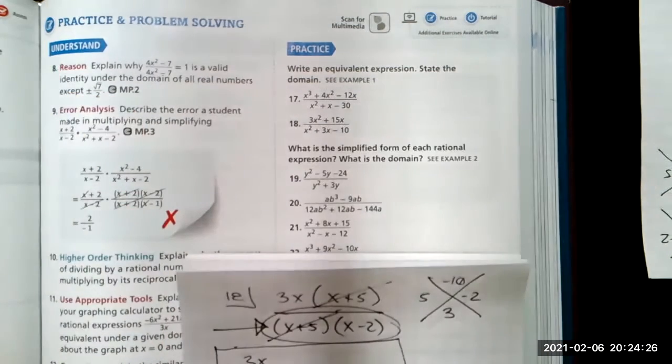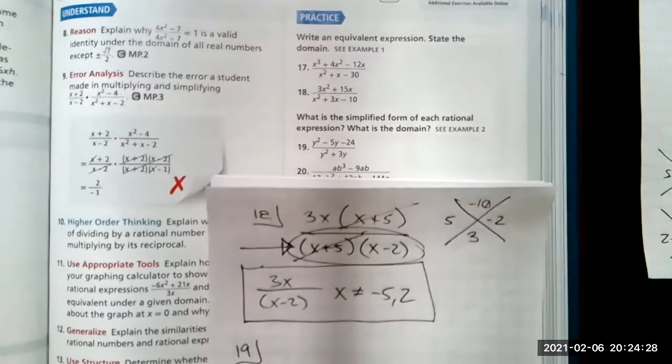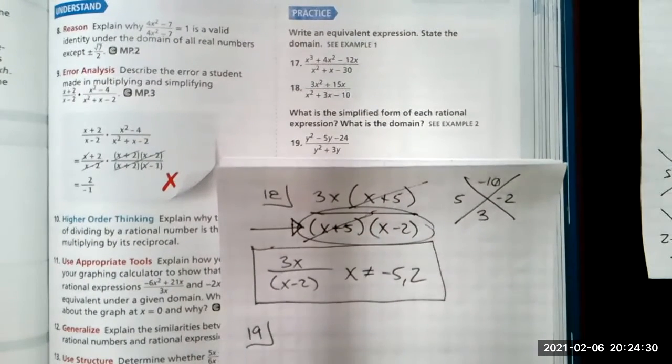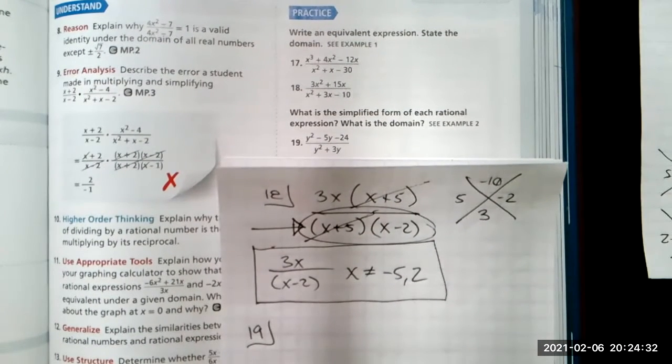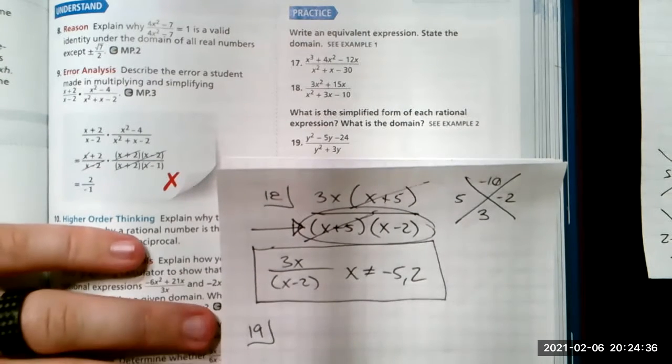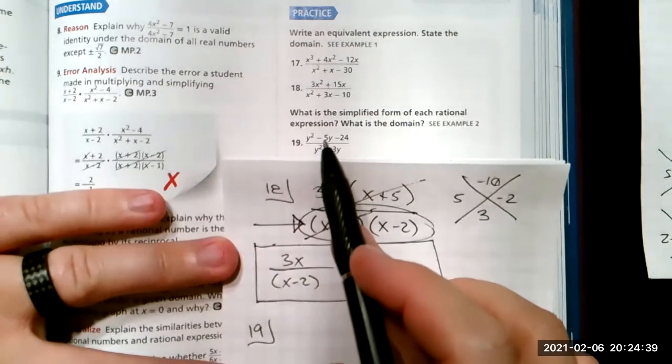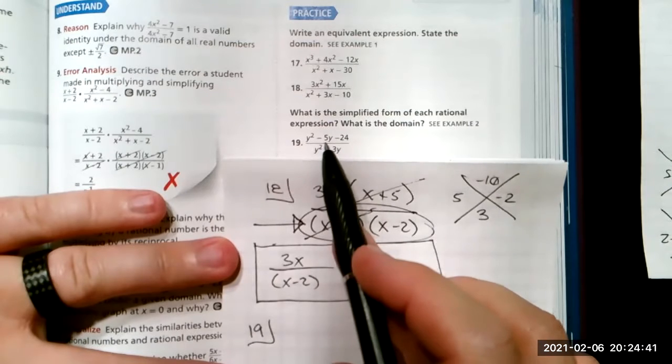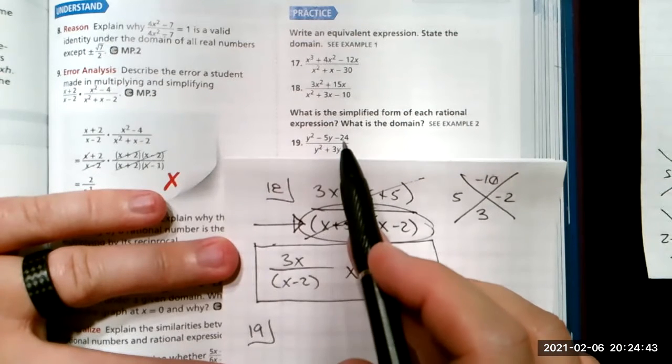So we'll go to 19. Again, more of the same. Ignore that this is y's now. It's treated the same thing as x's. They're just using a different variable. It's totally fine. So for our numerator, there's no GCF here. There's no greatest common factor that I can take out that's a number or a variable.